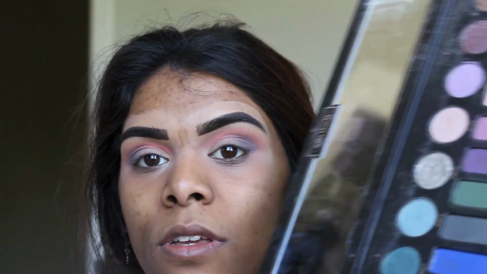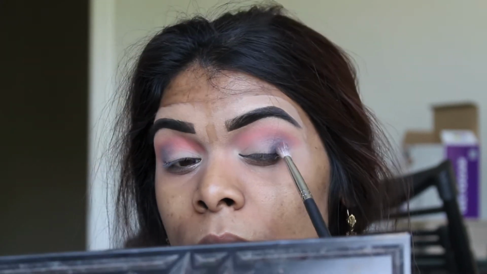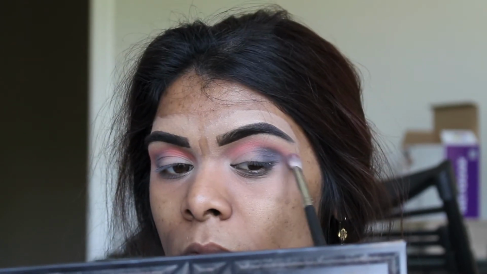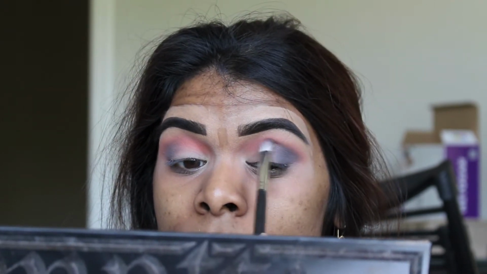Now once you've built that gray up to the desired intensity, you can go ahead into a deeper gray shade, and I'm going to be grabbing the shade Stone from the Kat Von D Metal Matte palette, and it is this shade right here. It is slightly deeper. And since we already applied that Dagger shade beforehand, this Stone shade really blends easily.